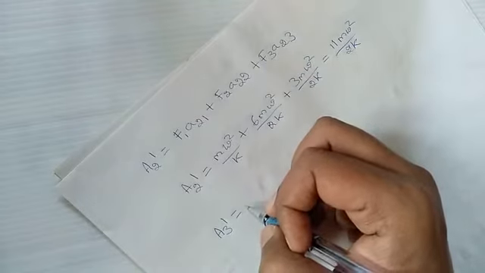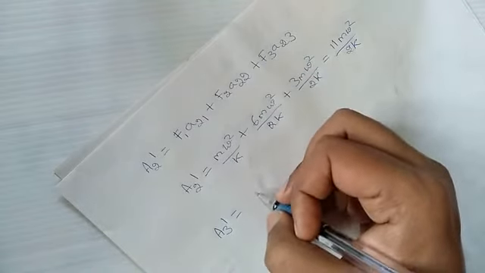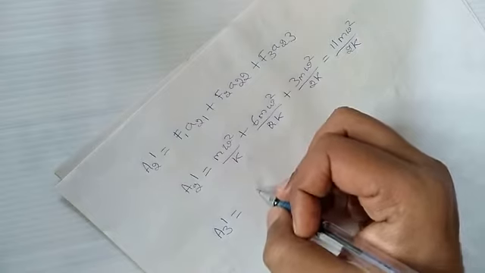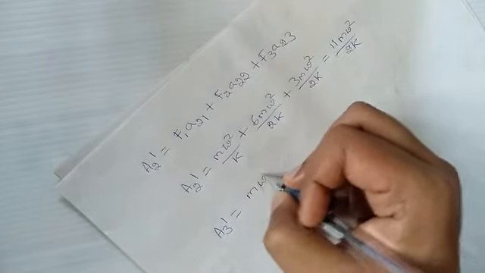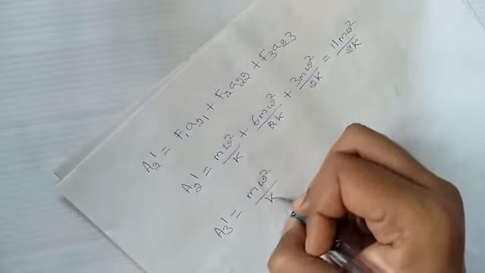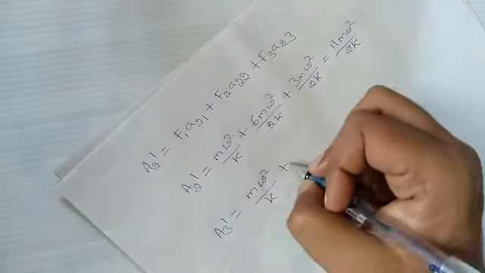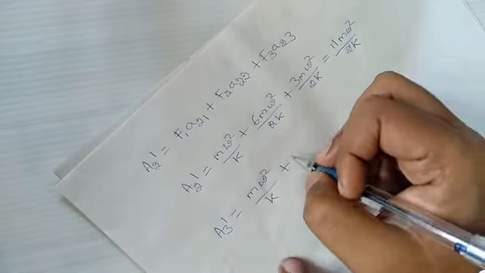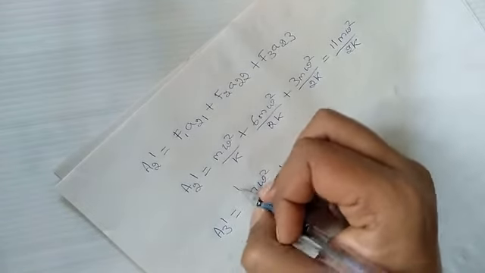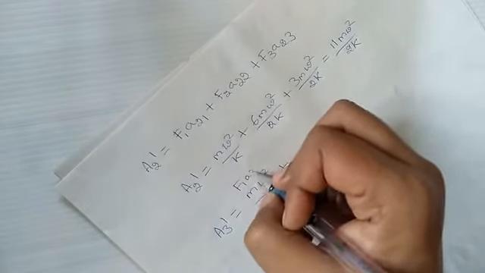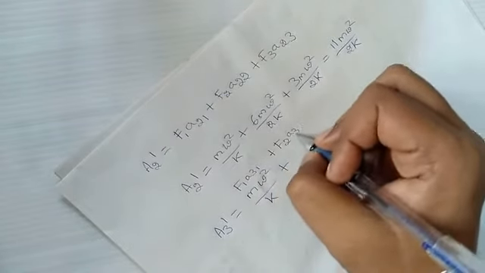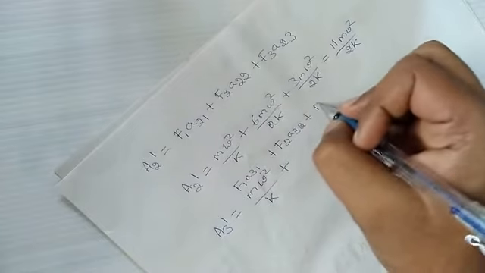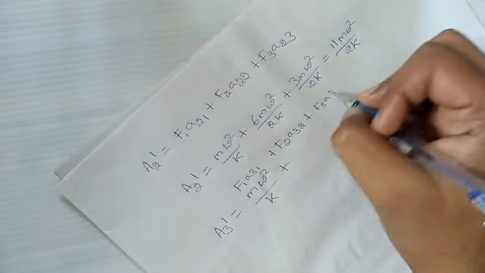So A3 dash is equal to m omega square by k plus, this would be F1 a31 plus F2 a32 plus F3 a33.